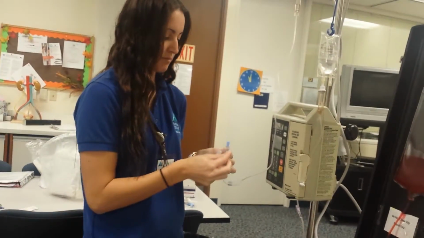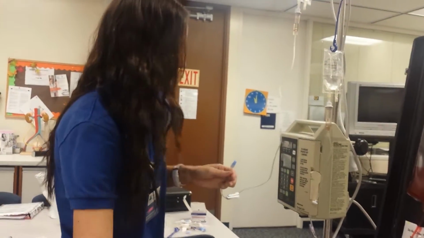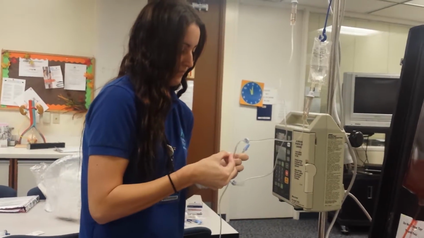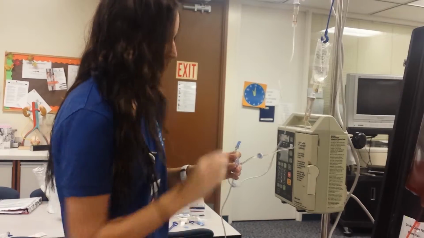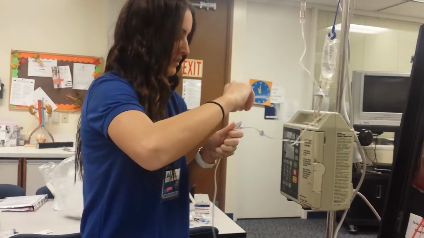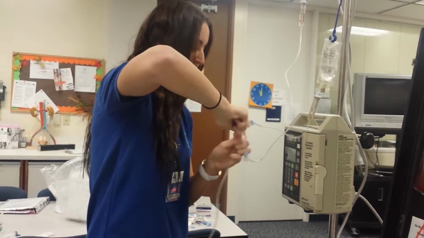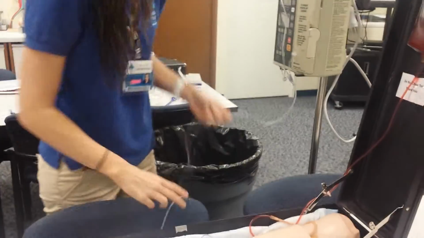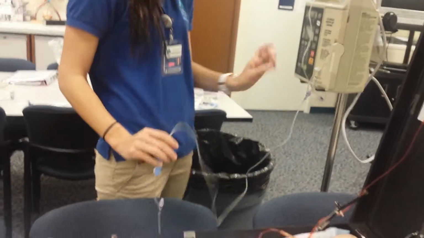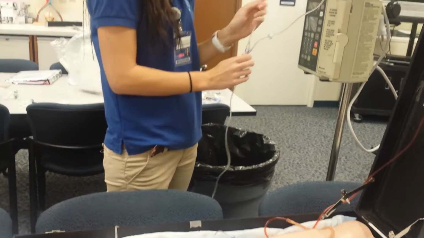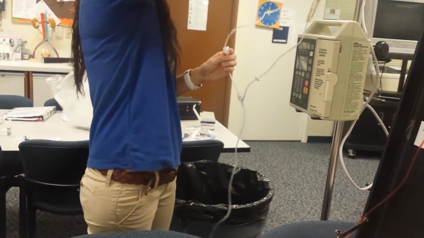I'm going to cleanse a port on my primary. It's right here. And if this were already uncapped, I would cleanse this. Attach it here. And since the clamp on the primary is below the secondary, we're not going to clamp it, or secondary won't run either. We're going to unclamp the secondary tubing and observe here for our drips.